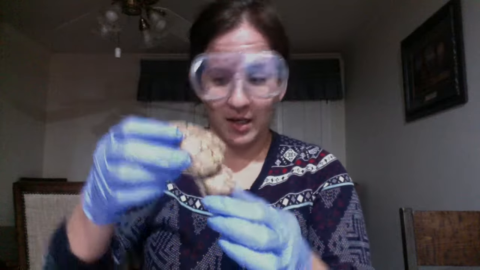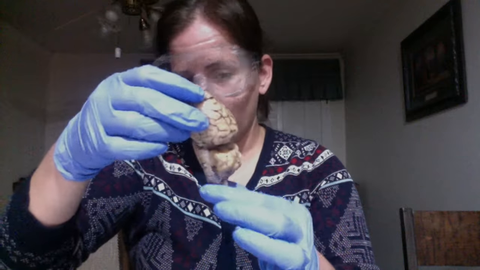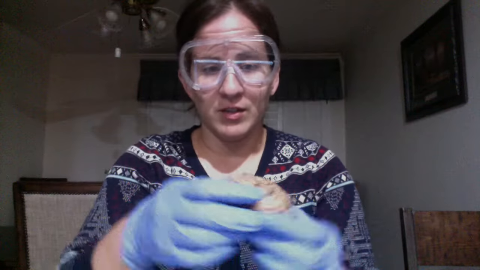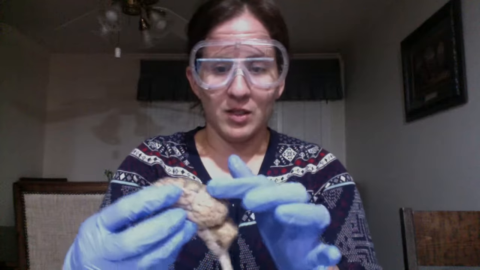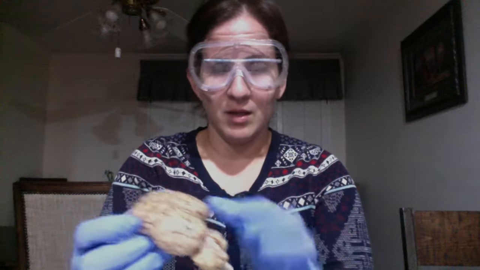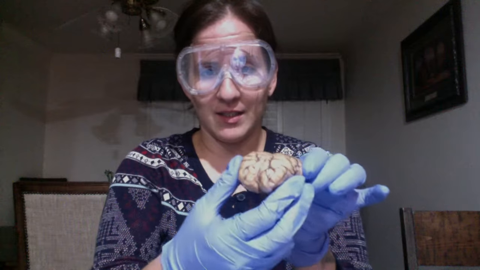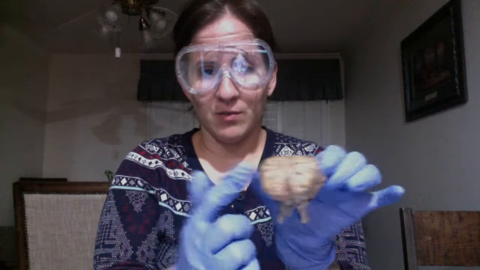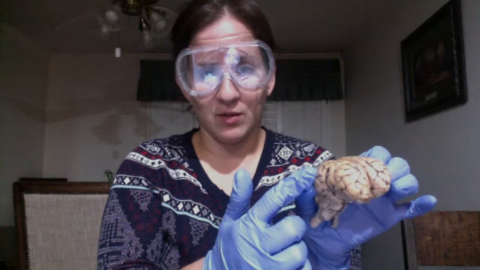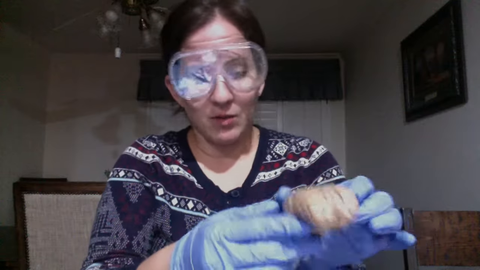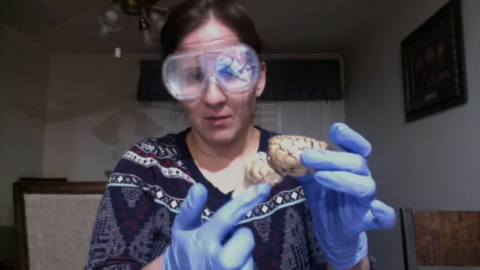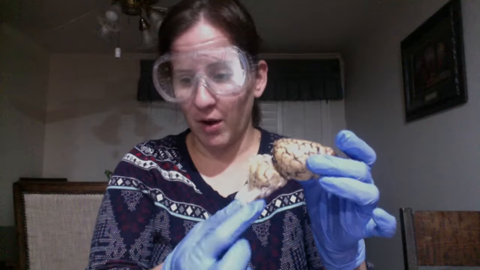Back here we have the spinal cord and the cerebellum. So this would be my frontal lobe, my parietal lobe, occipital lobe. If we're looking at it like this, again, frontal lobe, the side would be parietal lobe, temporal lobe would be right under that. We also have the cerebellum, which is down here, and the pons.